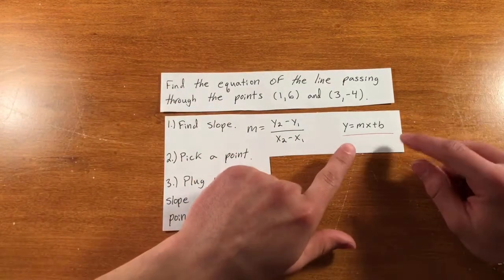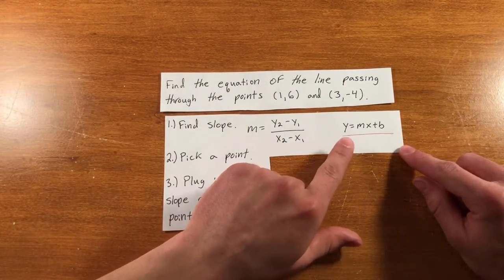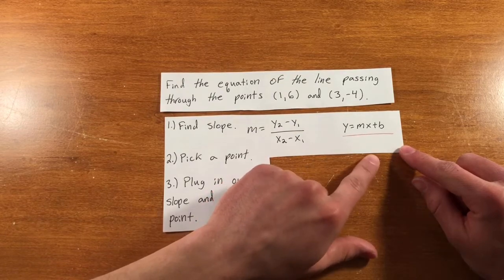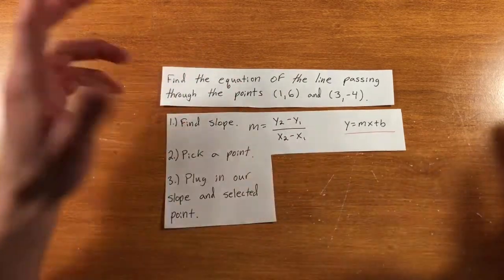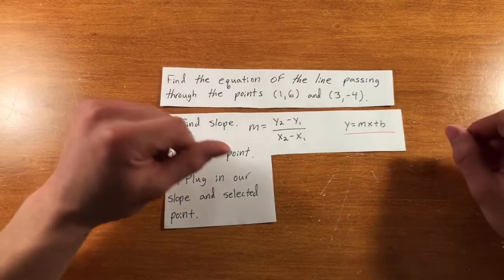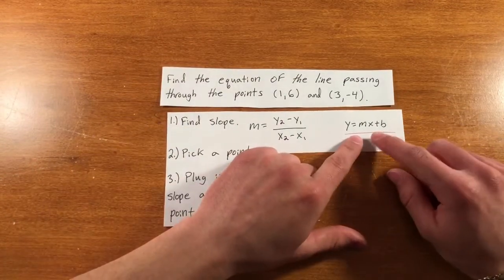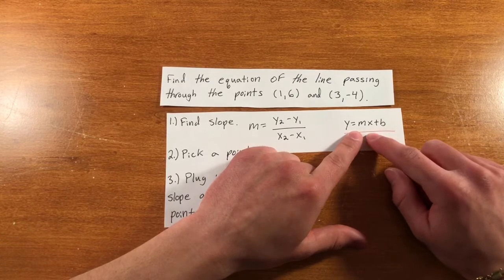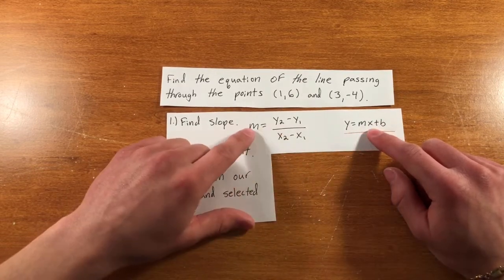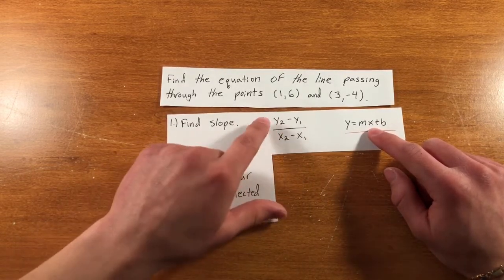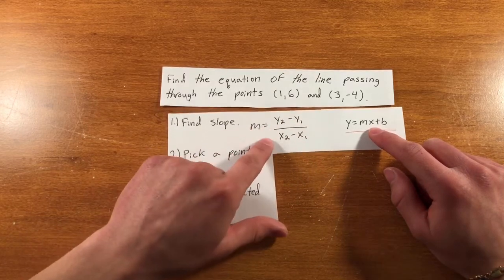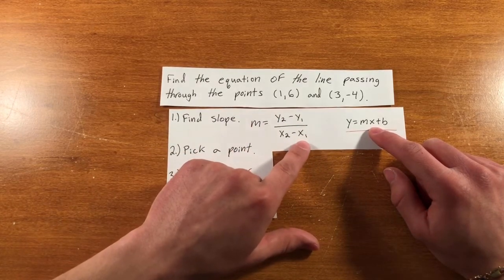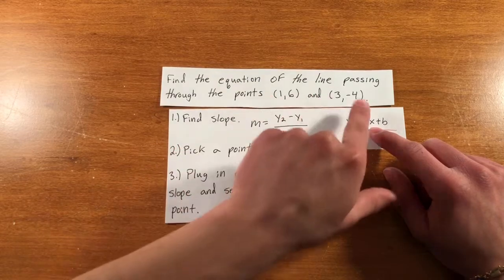But first, let's look at the equation of a line. It's y equals mx plus b. So x and y are our variables. They are unknown, but what we're really interested in is finding m and finding b. Well, what is m? M is our slope, and the equation for slope is y2 minus y1 over x2 minus x1. And we get those from our points.